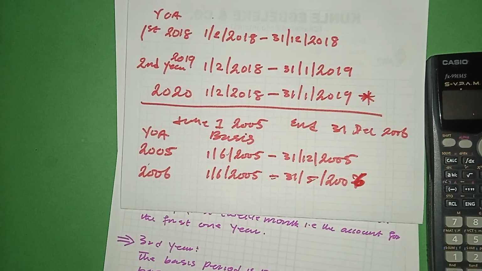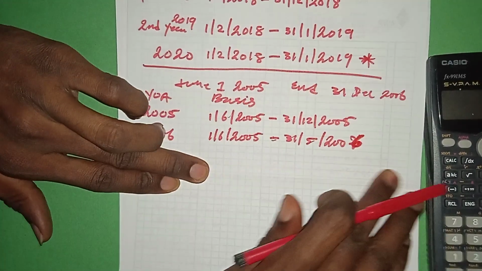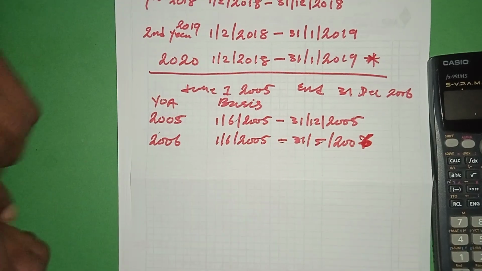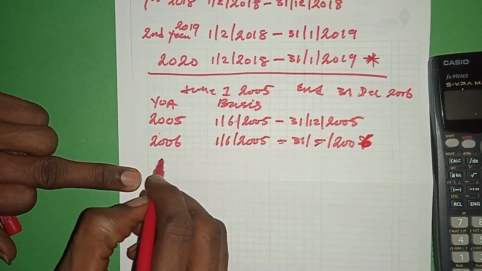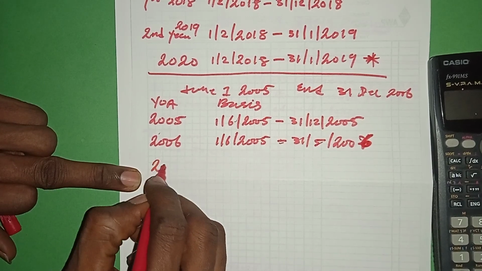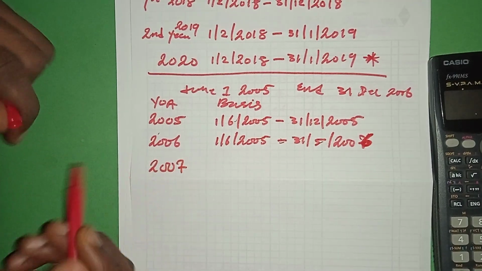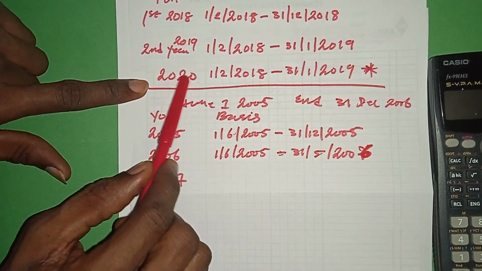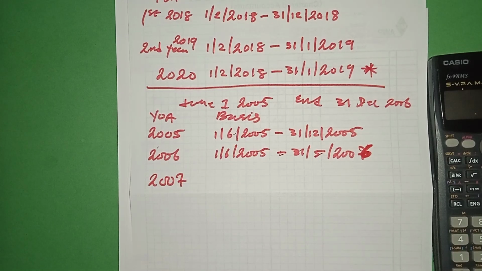Now, the third year states that the basis period is on what? Preceding year basis. Here will now be what? This is 27. Here will now give you 27. This is 26. This 27 will access 26. But now our focus is when to repeat the third year and when not to repeat it.